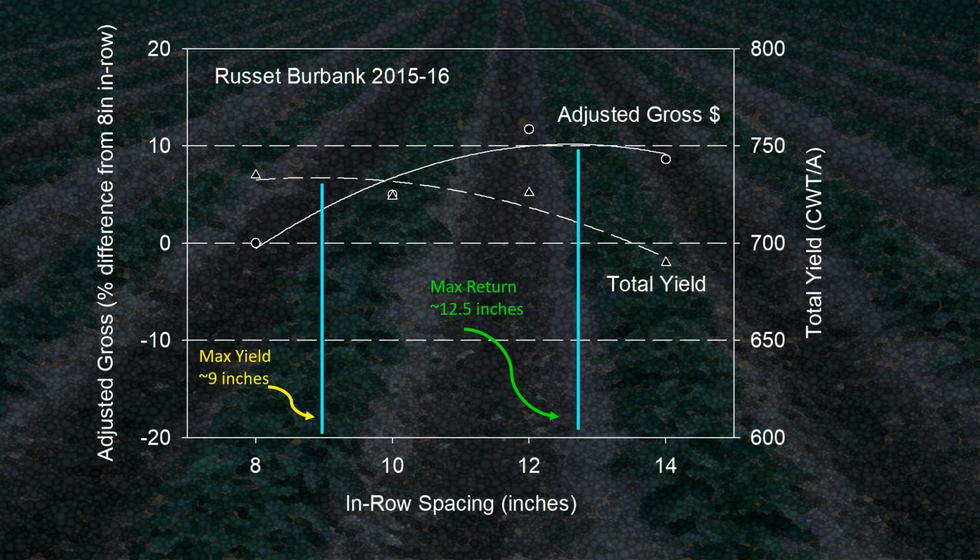So this slide here shows Russet Burbank when we did an in-row spacing study where we looked at 8, 10, 12, and 14 inches in row. And here we're looking at adjusted gross percent differences from the 8-inch in row and total yield. We can see that maximum yield was actually optimized around 9 inches. You have a higher plant population, so you get more tubers per acre, and this resulted in a higher yield. However, when you take into account the value of the size profile, maximum economic return was actually at 12.5 inches. So your adjusted gross was optimized here, while your yield was optimized here. So what we want to do in all potato production systems is optimize our maximum return, not necessarily our yield. If you're interested in maximizing your yield, you might miss the boat because your size profile, again, is very important because potatoes are bought and sold mainly on size.